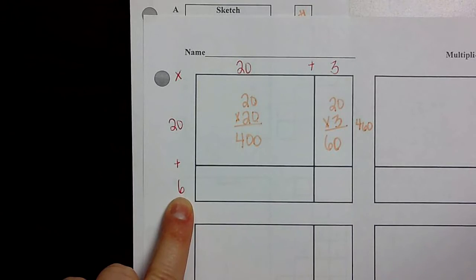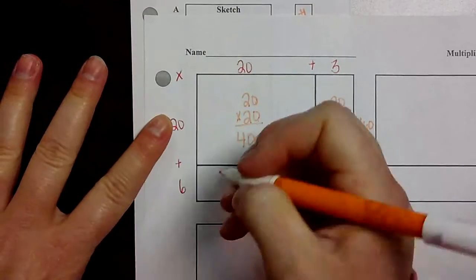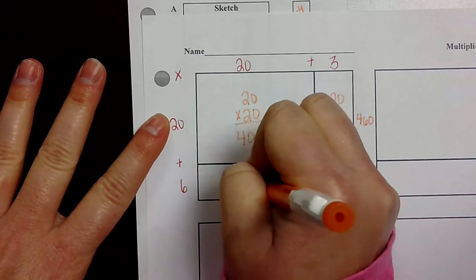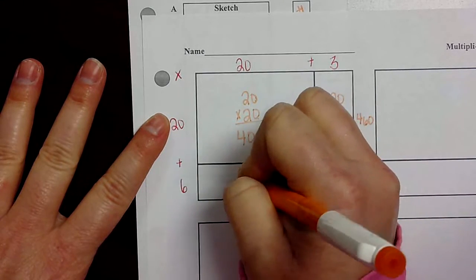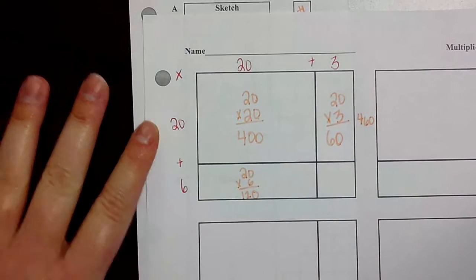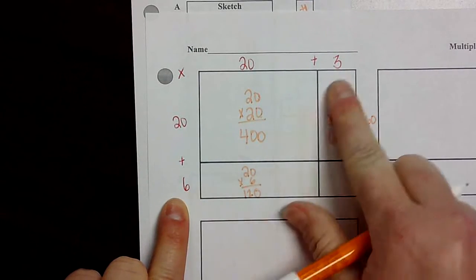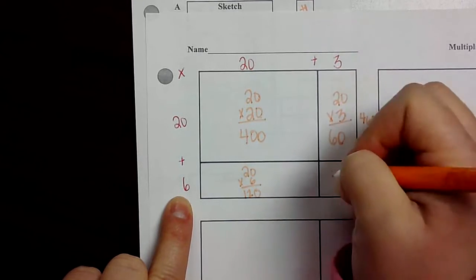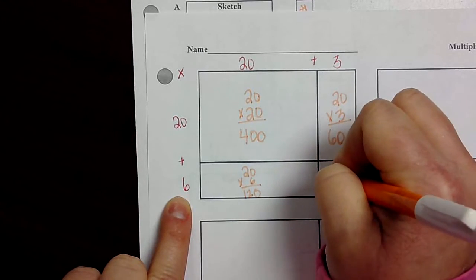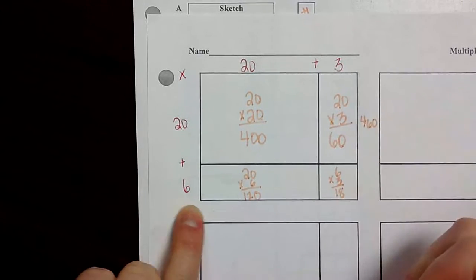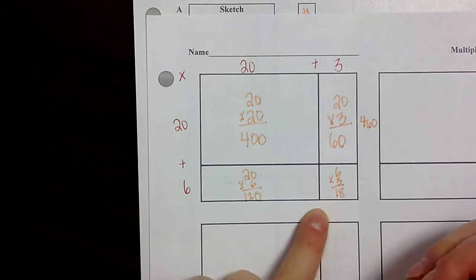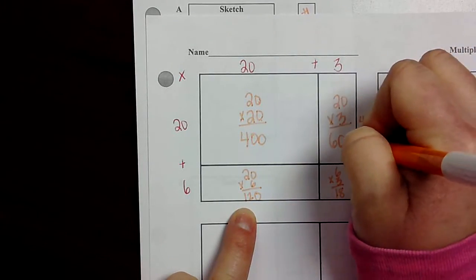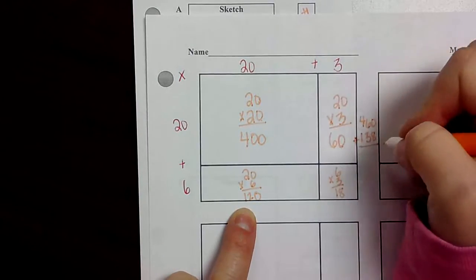All right, now this row belongs to the 6. So I'm going to take my 6 and first distribute it times my tens place. So I have 20 times 6. 6 times 0 is 0. 6 times 2 is 12. So that's 120. Then I'm going to take my 6 and distribute it to the ones place. That's a 3. So 6 times 3 is 18. And then 120 plus 18 is 138. And then I add all of my partial products.